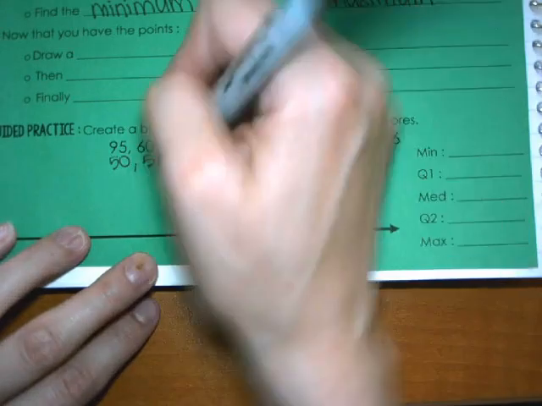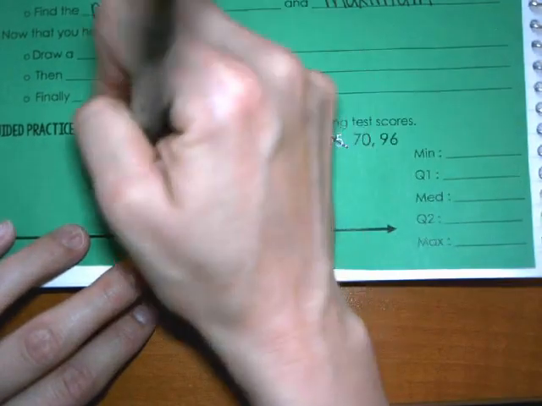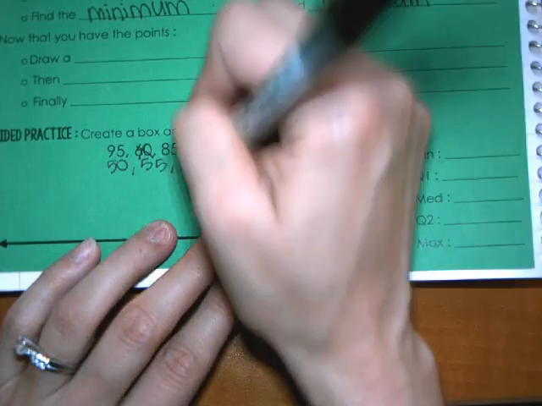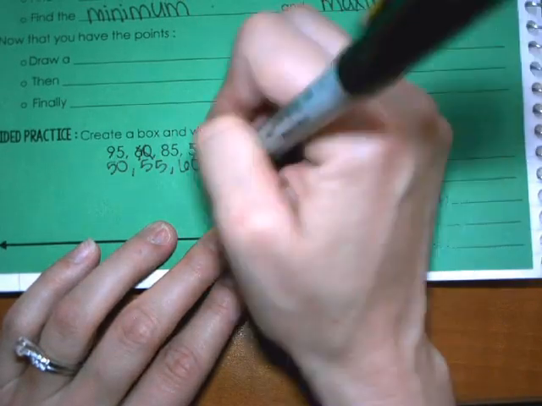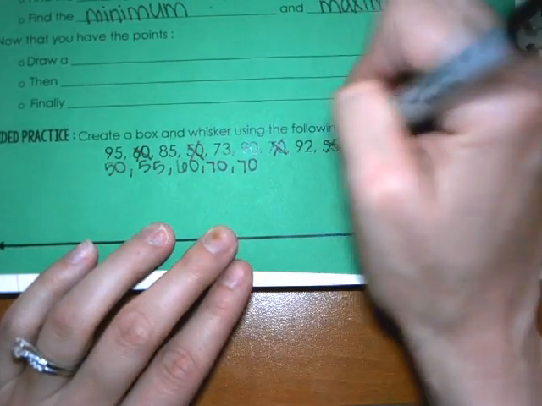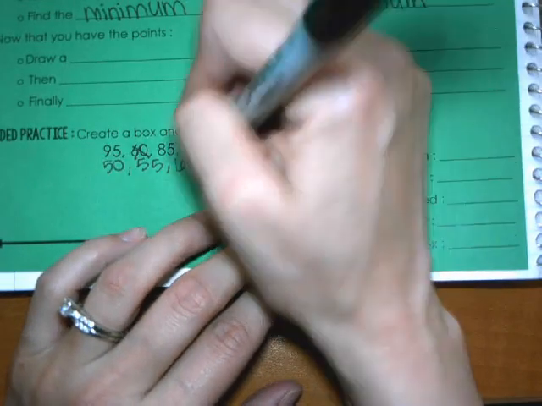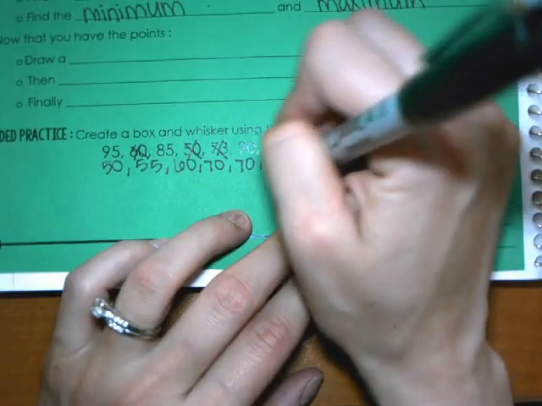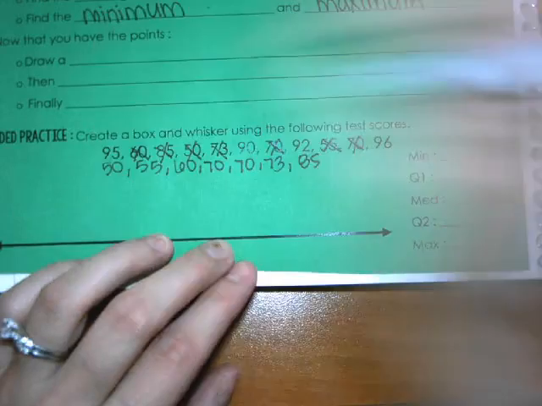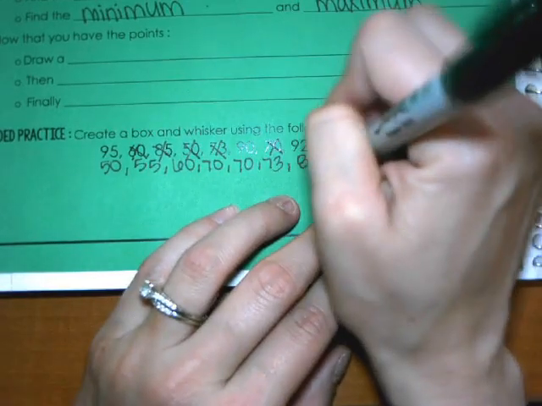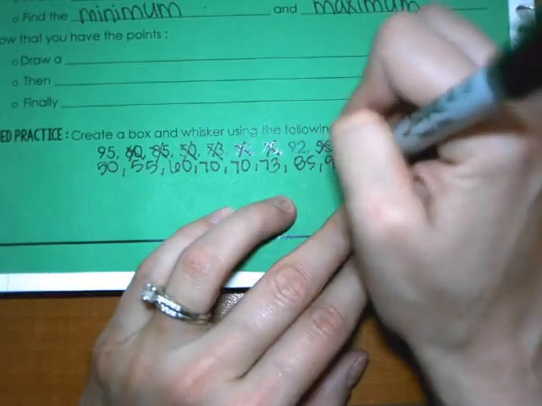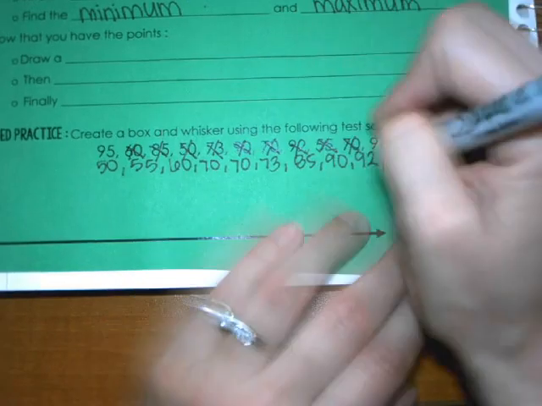What should come after 55? 60. After 60? 70. After 70? 73. After 73? 85. After 85? 90. After 90? 92. After 92? 95. And after 95? 96.